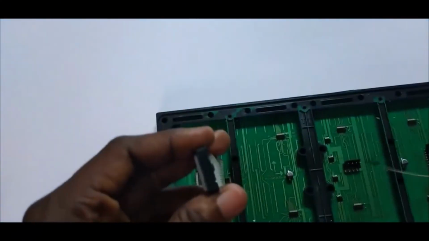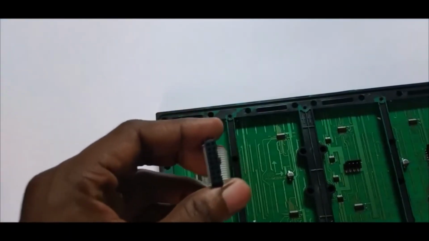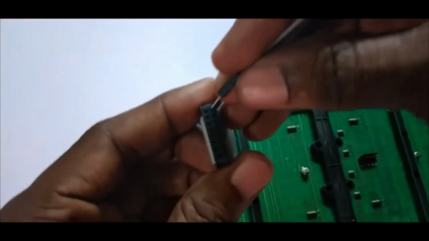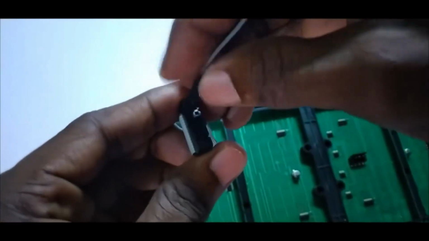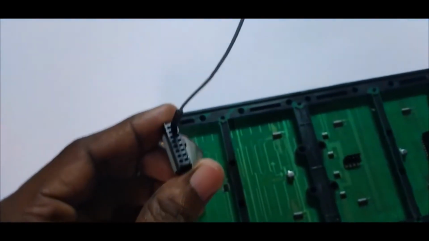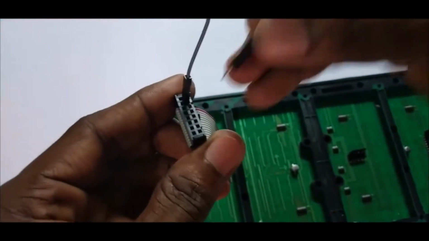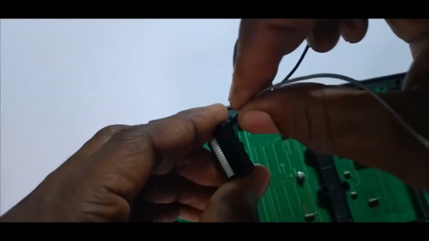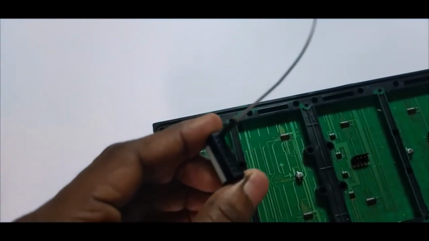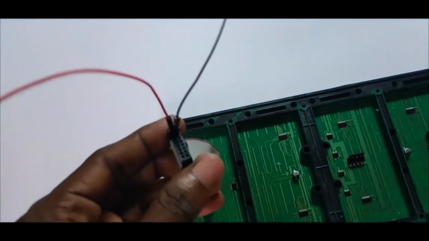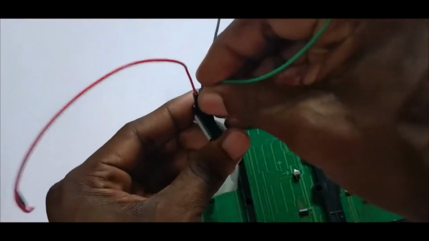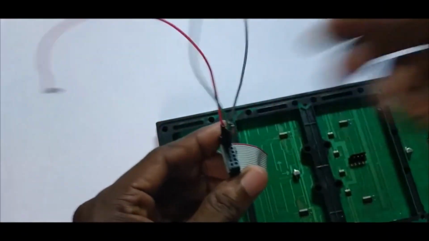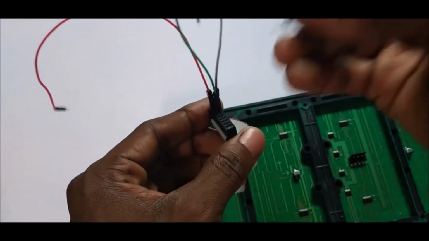So the connections we are going to make is pin 1 here becomes our pin 1. Pin 1, we connect pin 3 and pin 2. So pin 1, pin 2 is also connected. Let me use another color. So pin 2, then pin 3, then pin 4.